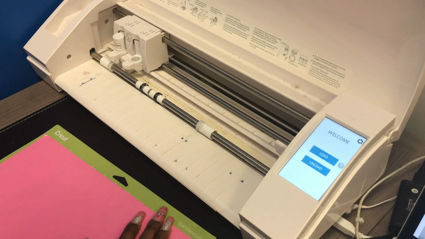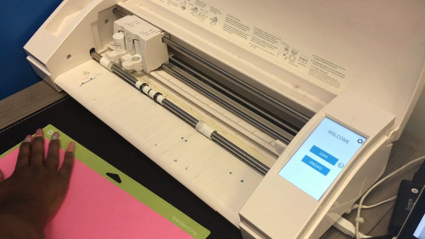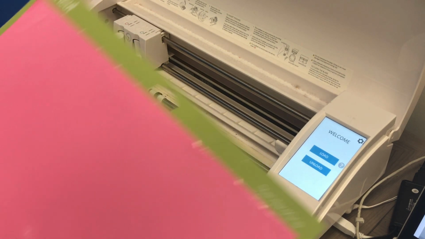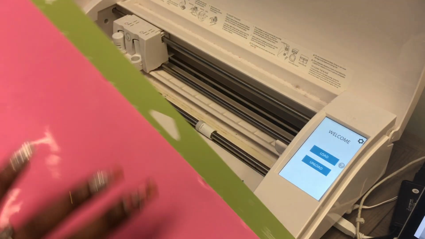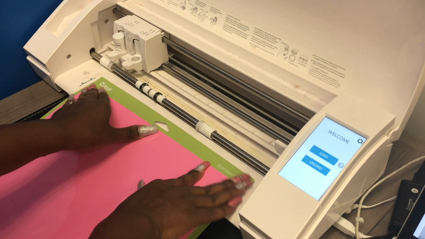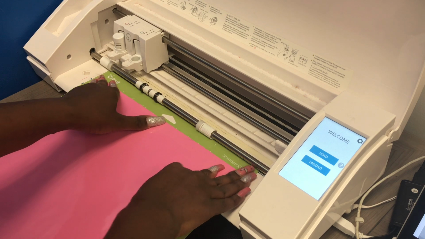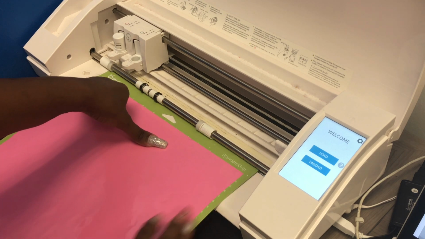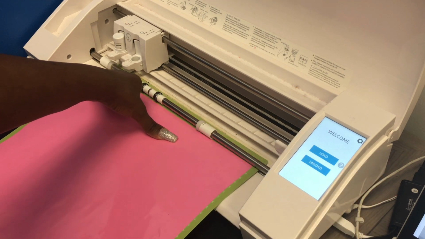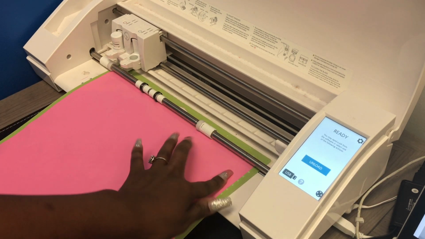And you don't have to lay the whole sheet on there. You can cut off just what you'll be using, but I like to just lay it on there and then cut off the rest of it once I'm done. So you have to make sure it's from corner to corner. And you line it up with the arrow on the far left of the machine. And you're going to click load like that.